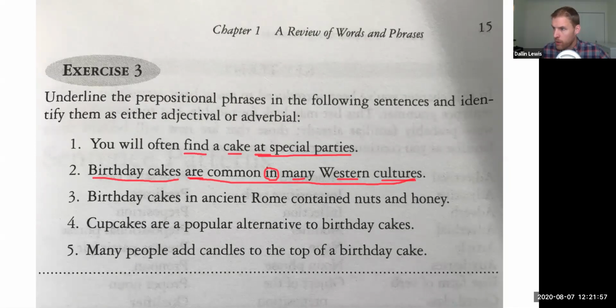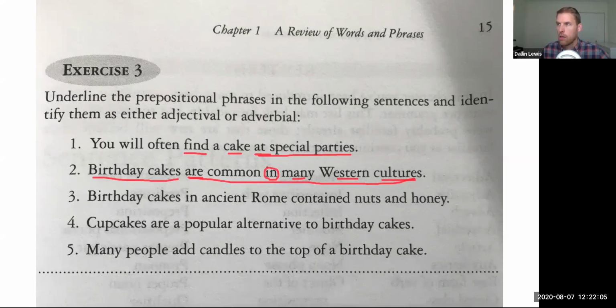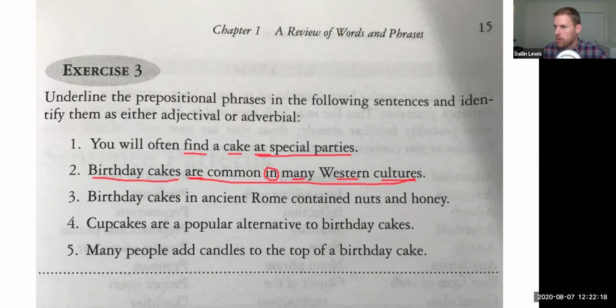Now, notice if we were to move this phrase after cakes, birthday cakes in many Western cultures are, wait, no. What was I thinking of? I wanted to talk about a different example with this phrase. I want to come back to this one. There's something I wanted to say about it, but now I'm blanking on it. All right, let's just move on to number 3.